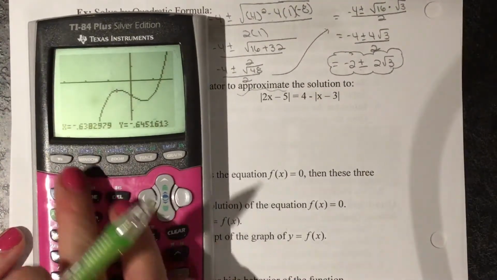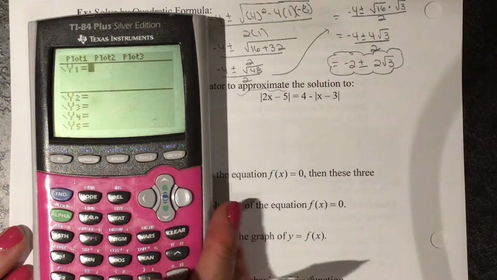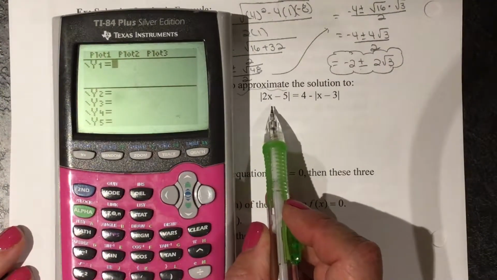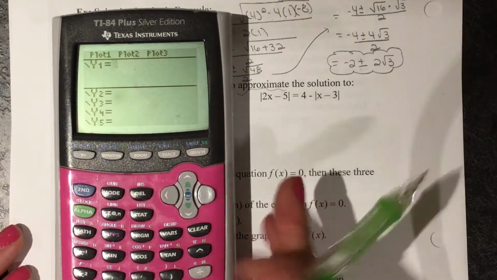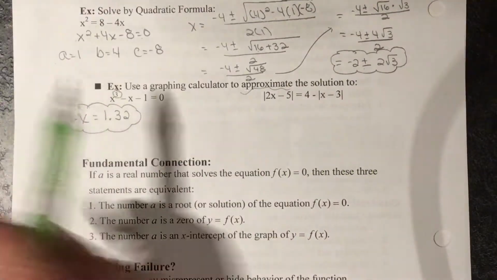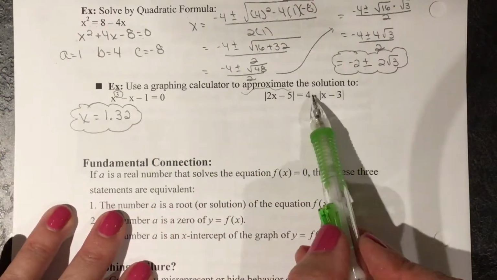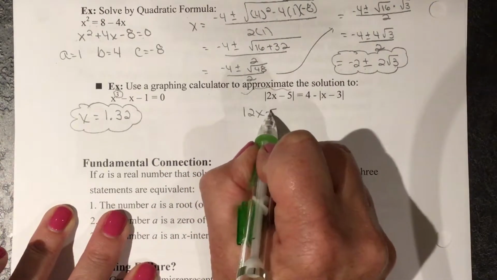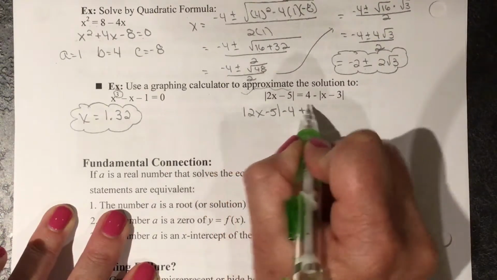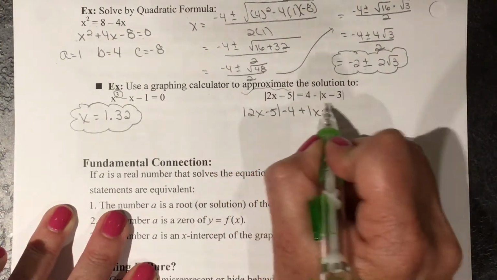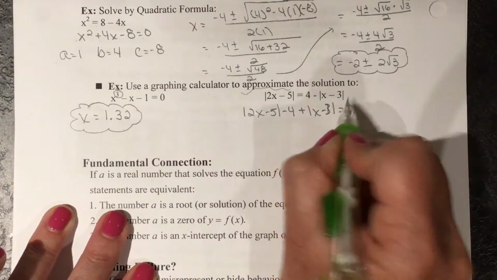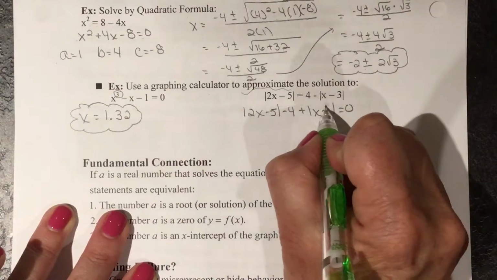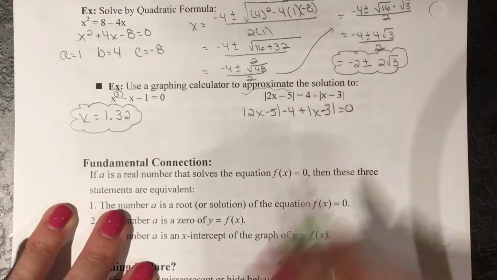Our second one, go back to the y equals, clear out what you have, and we have an absolute value situation going on here. And we do not have anything set equal to 0 as we do here, so what we'll do is we'll move this over to the right-hand side and get it equal to 0. Sorry about that. That is a 3. Let me make that a little neater. And set that equal to 0.